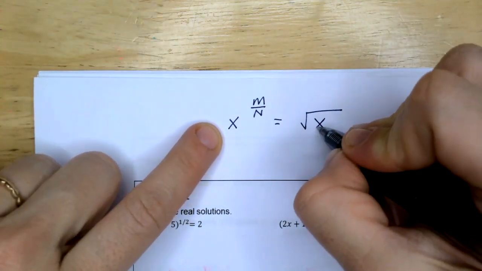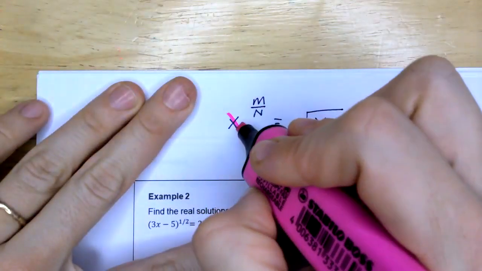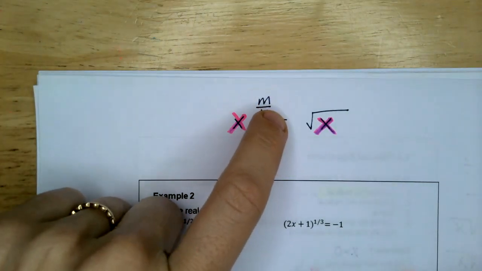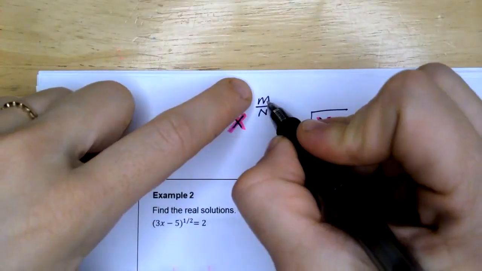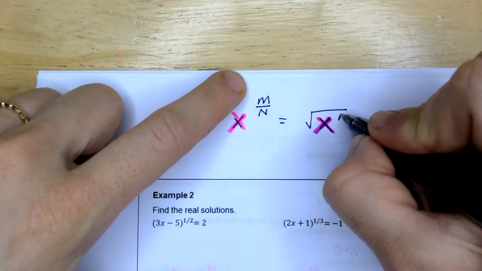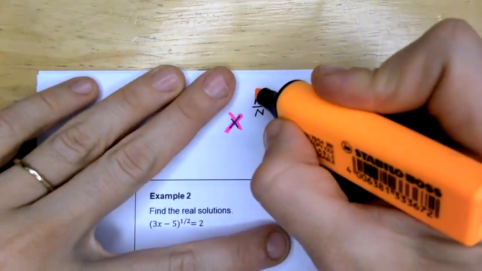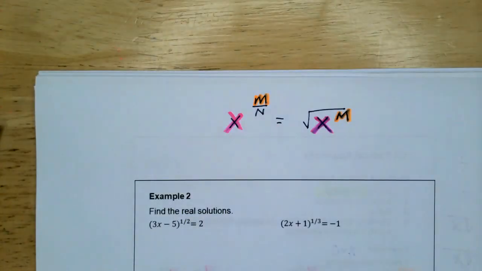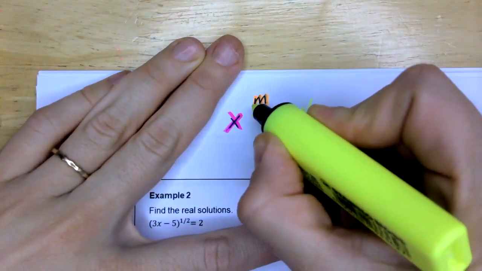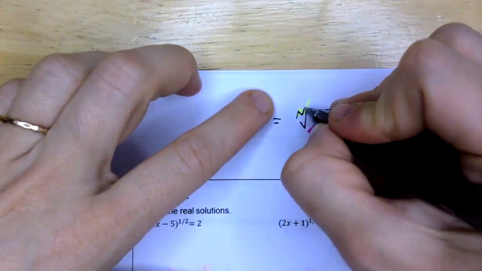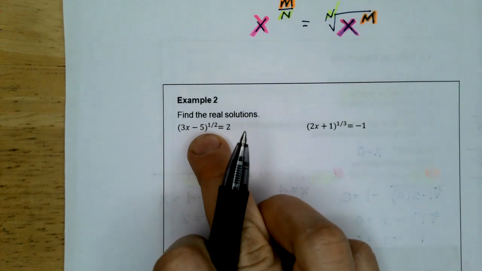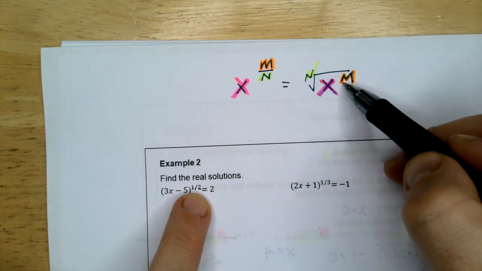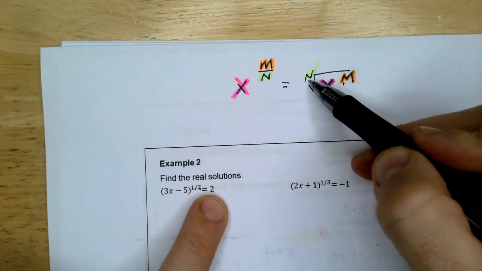that same base. So here's our base. The m, the top number, is our exponent. And then that bottom number becomes our root. Okay, so you take what you have to the power of 1 over 2. That means the 1 is your exponent under the radical, and your 2 is your root.